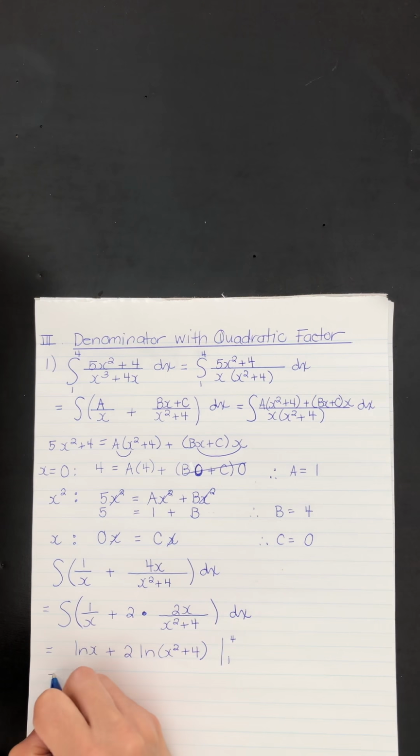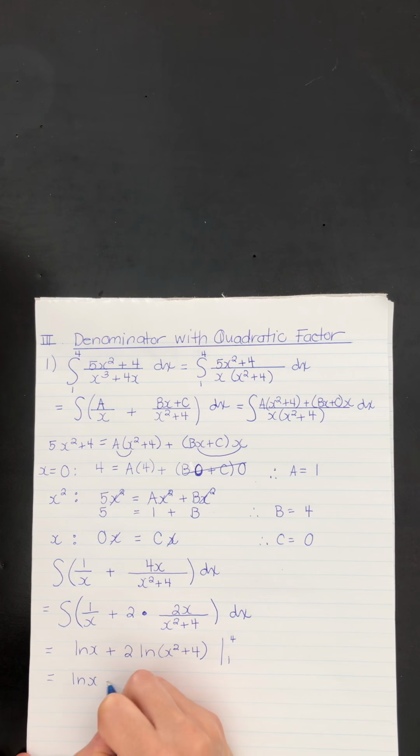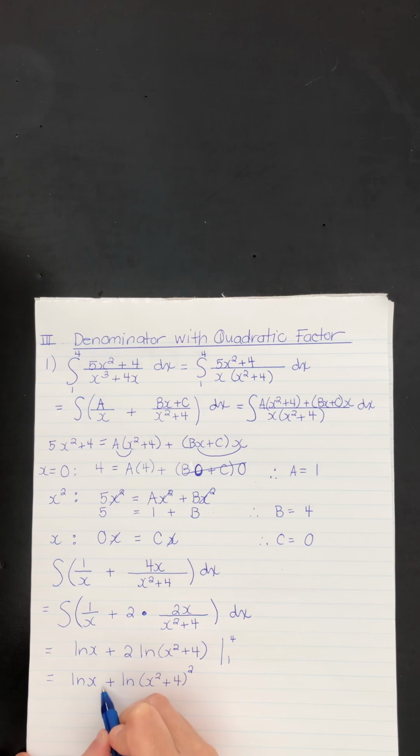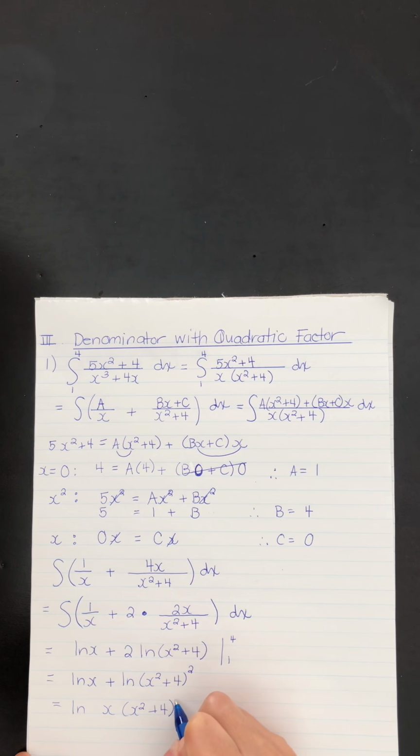I can combine these logarithms. That would require first moving this coefficient, then having a product for the argument. Okay, so x times the square root of x squared plus 4.